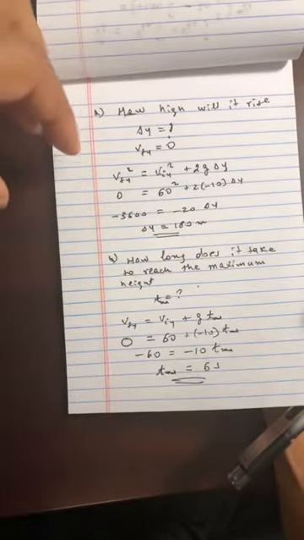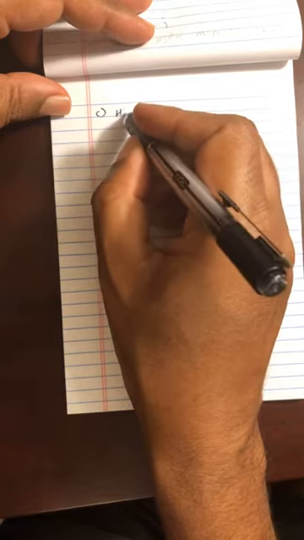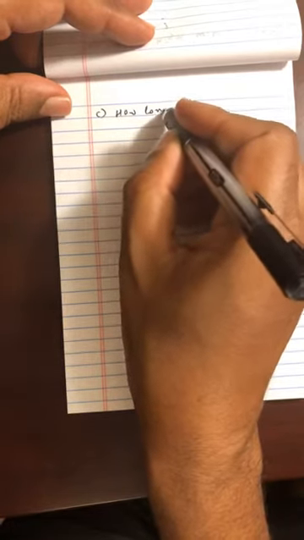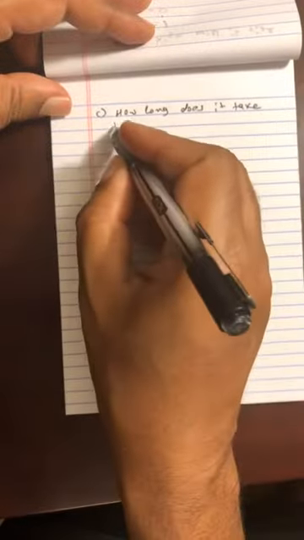Now let's look at this with part C. Let's say, how long does it take to return to the ground?